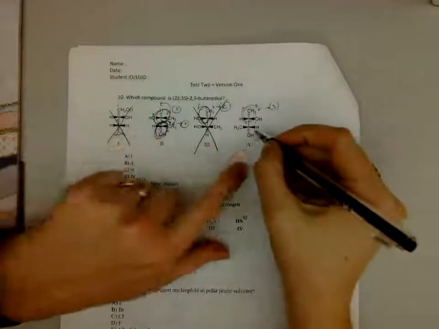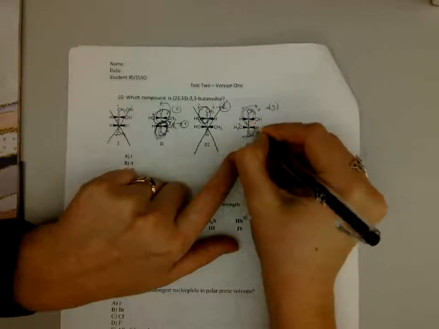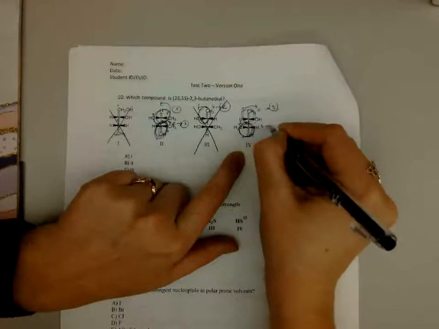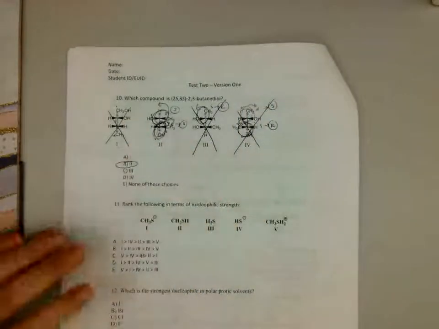Now we can look at this carbon 4, which has the same priorities, 1, 2, and 3. So this is S, except the hydrogen's pointing towards us, so actually it's R, so this is SR, so that's also not right. So the only correct answer is answer choice B.